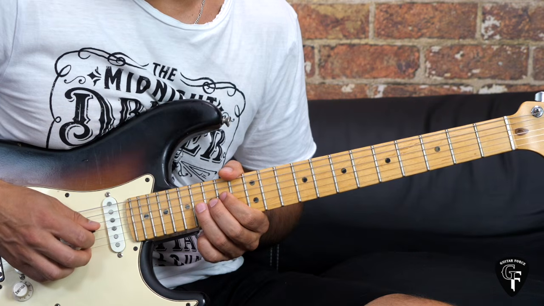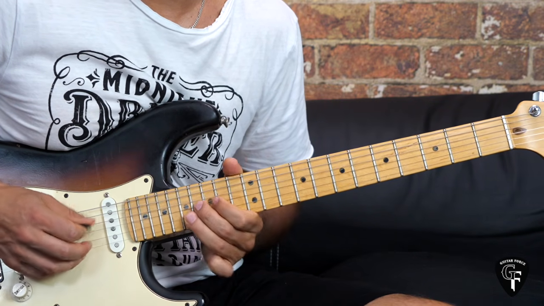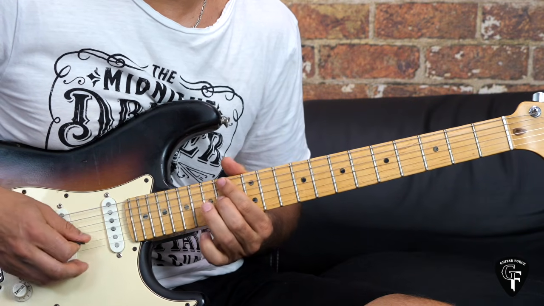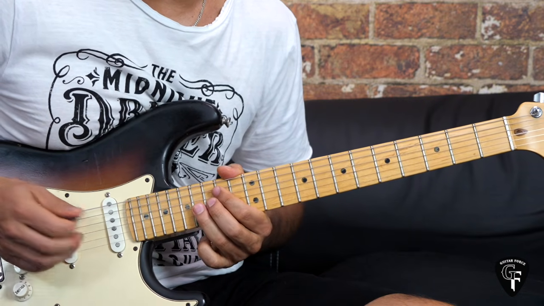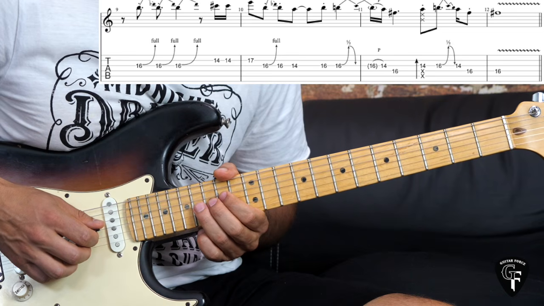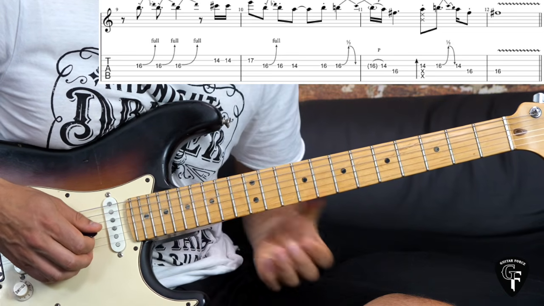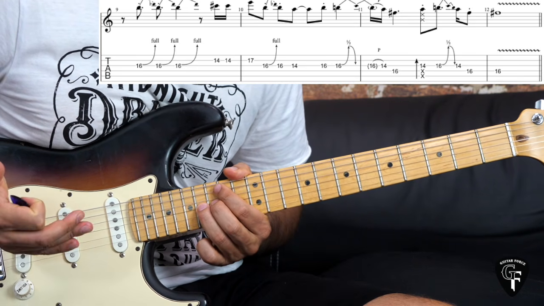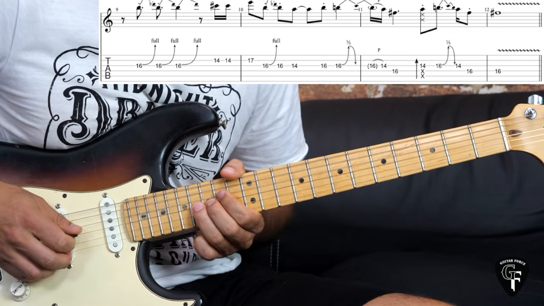Then the next phrase goes like this. Okay, so that's the second part of the solo. It starts off with the 3 bends on the 16th fret again on the G string. They're played on the offbeat, so that gives it this sort of offbeat feel.